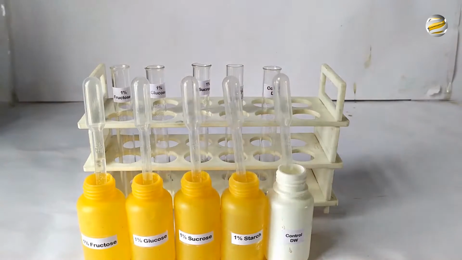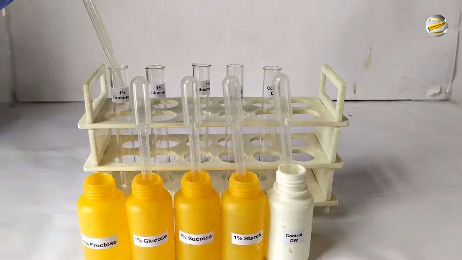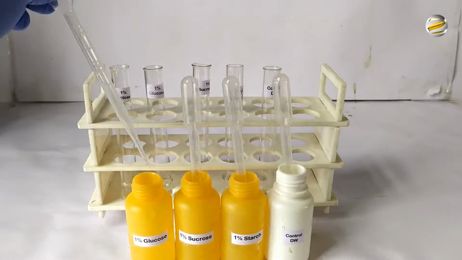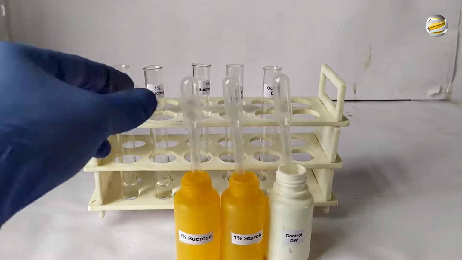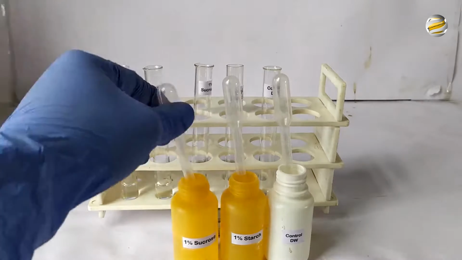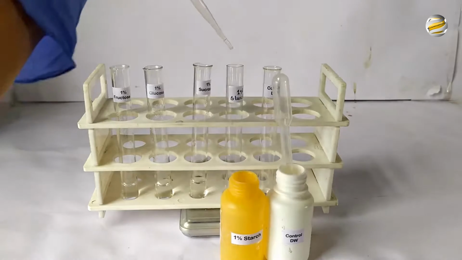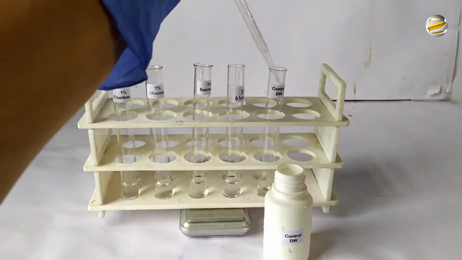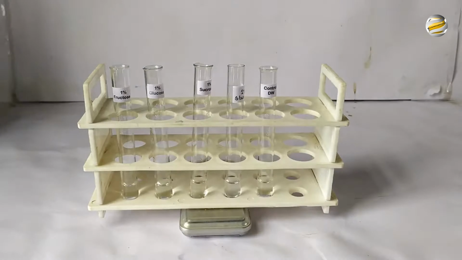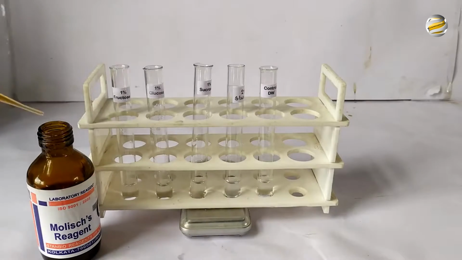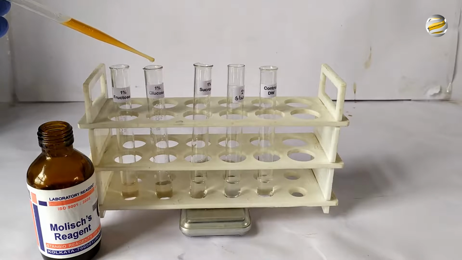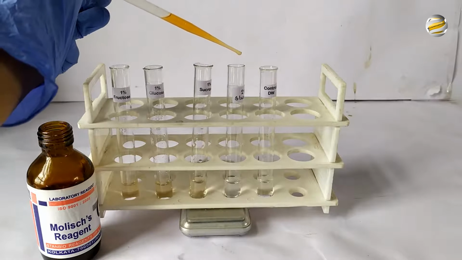Now take the 5 clean, dry, appropriately labeled test tubes in the test tube stand. Using 5 different pipettes, add 2 ml each of the carbohydrate sample and the control sample to the 5 tubes. The tube containing distilled water will be the negative control for this experiment. Now, using a different dropper or pipette, add 2 to 3 drops each of Molisch reagent to all the 5 tubes.